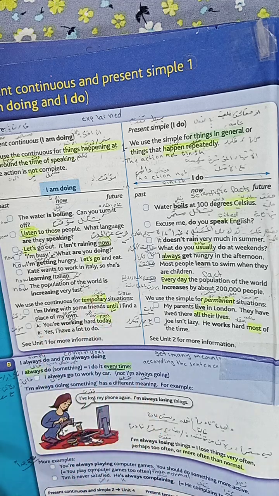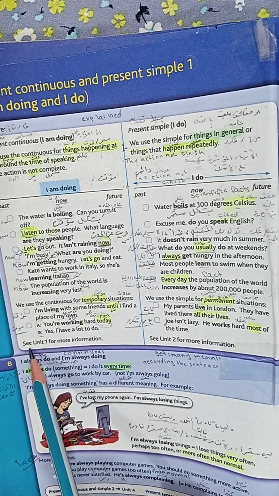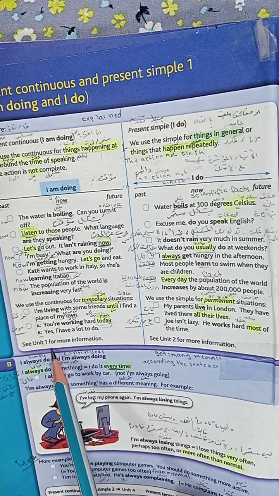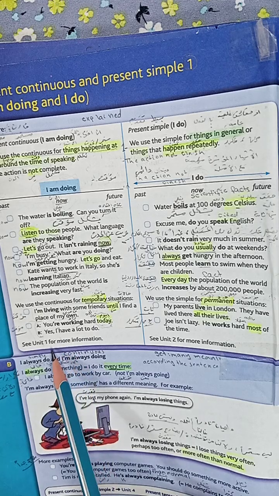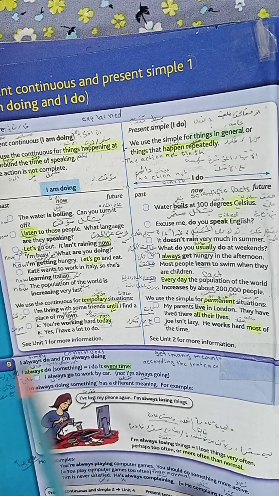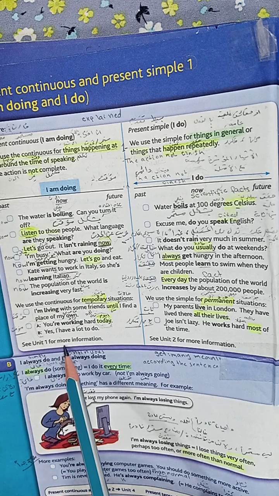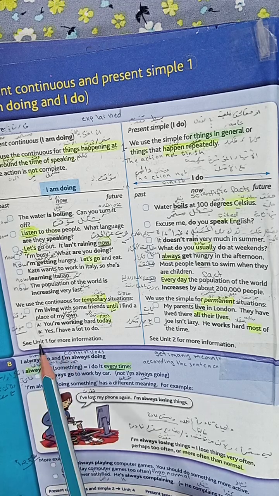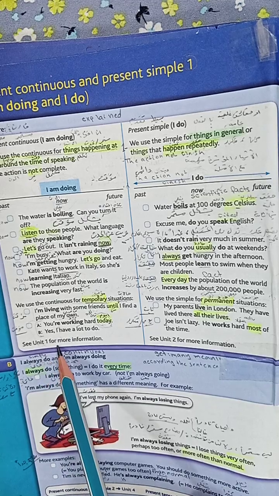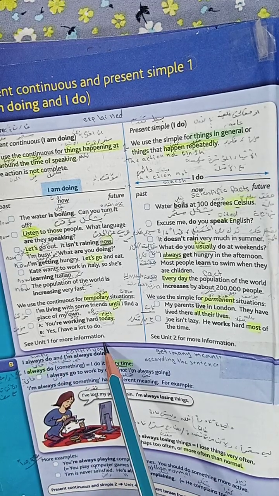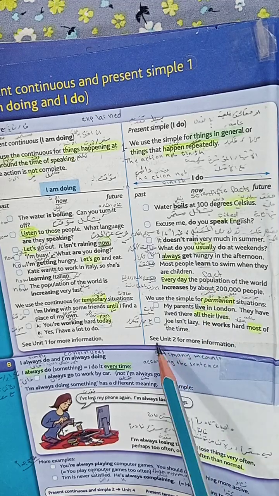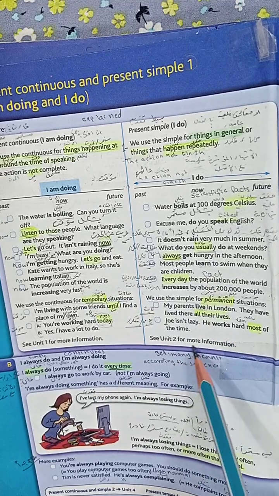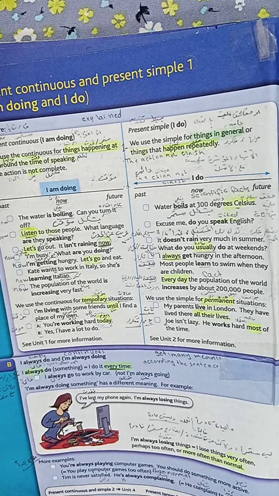As we studied in unit 1 about present continuous, if you need to remember this information, you can return to unit 1 for further information, and with the present simple you need to get more information.